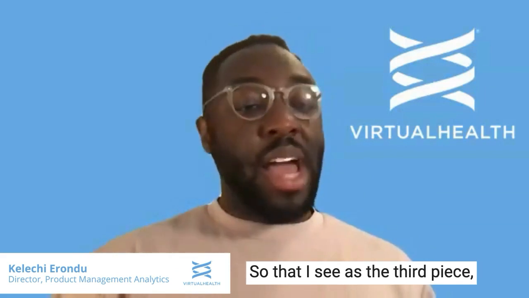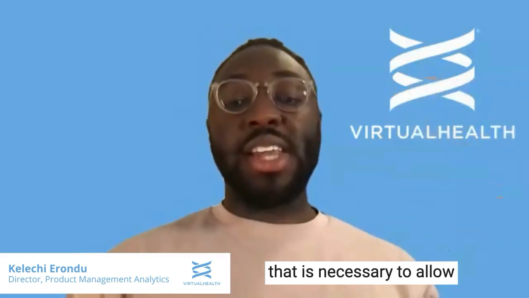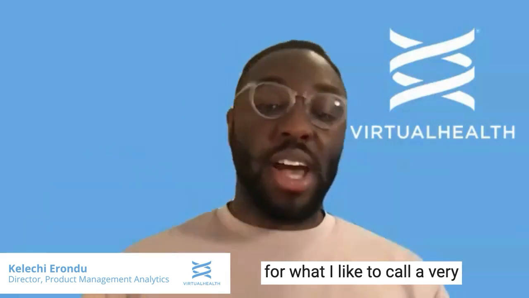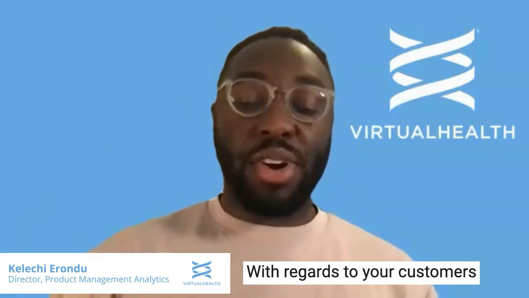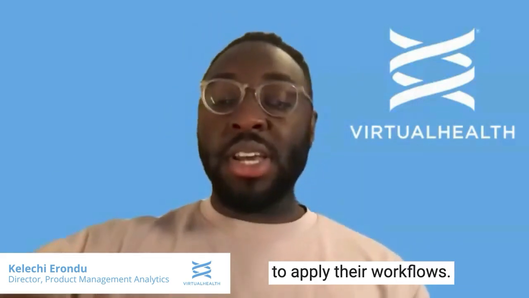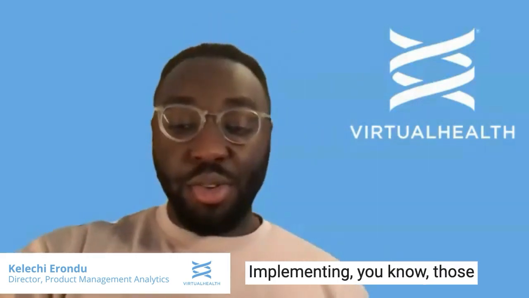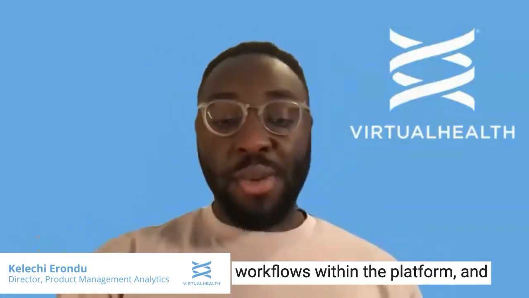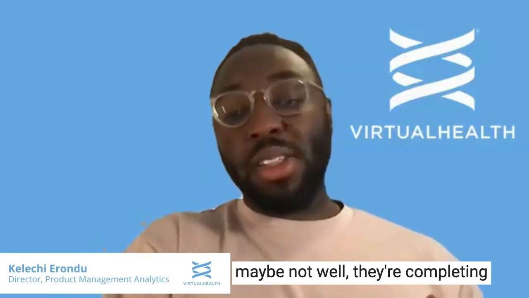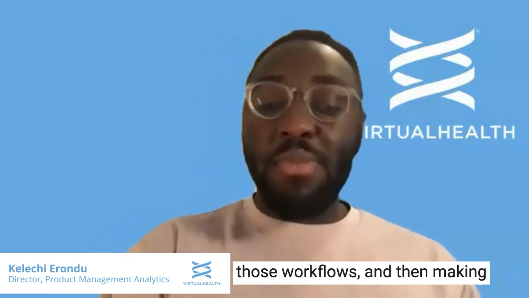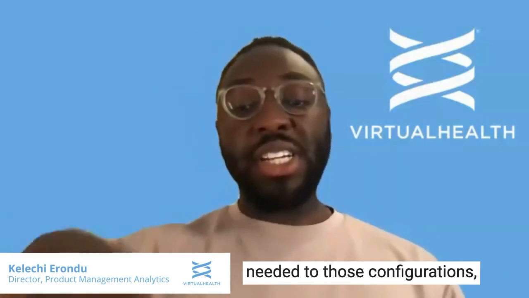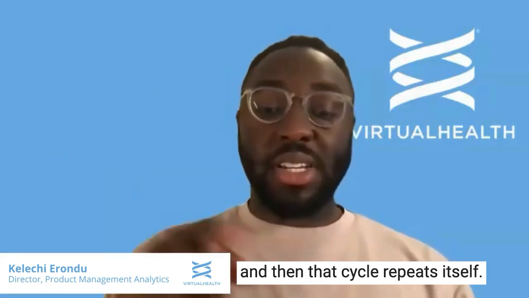That I see as the third piece that is necessary to allow for what I like to call a very healthy feedback loop, with customers configuring the system to apply their workflows, implementing those workflows within the platform, and then checking to see how well, or maybe not well, they're completing those workflows, and then making adjustments as needed to those configurations, and then that cycle repeats itself.